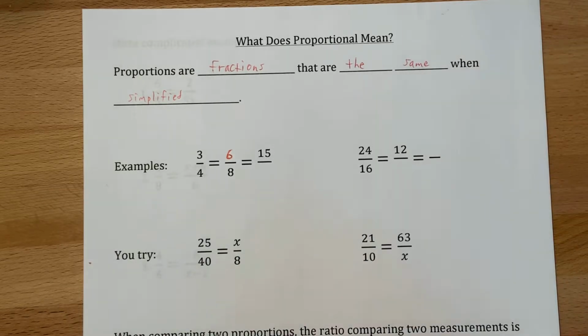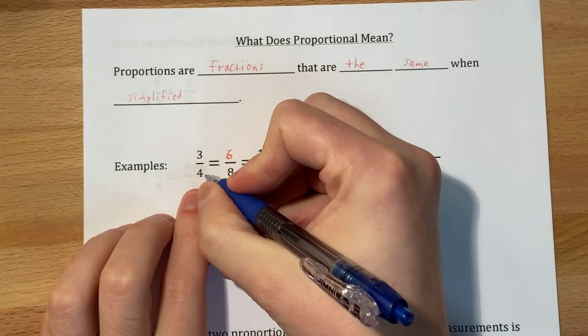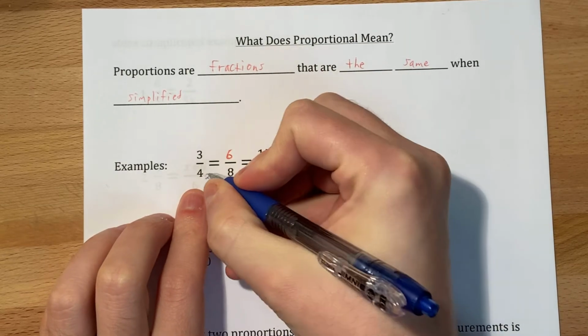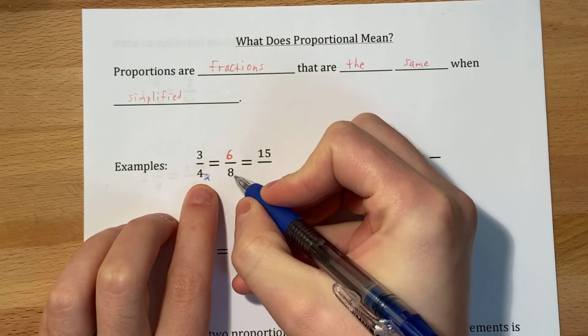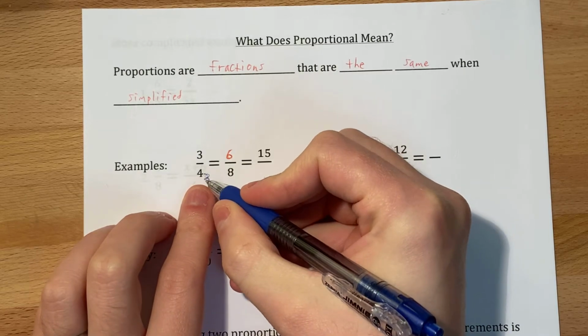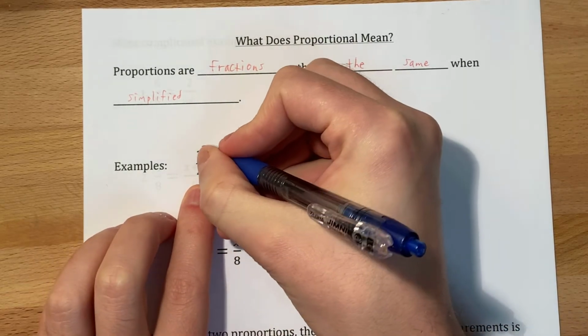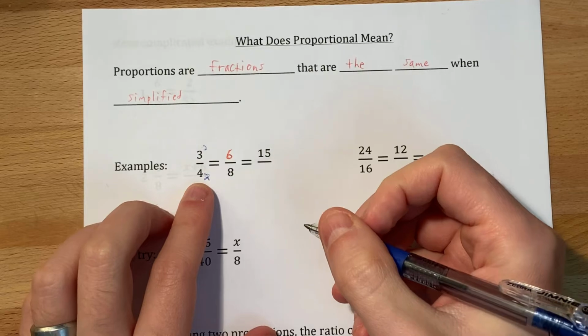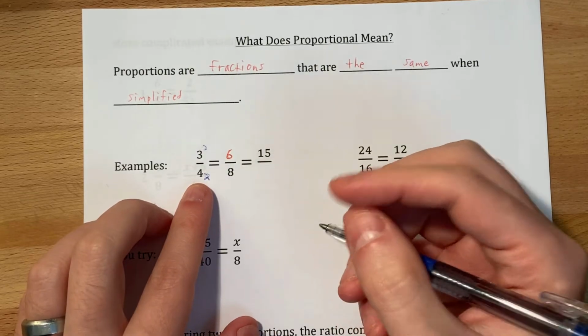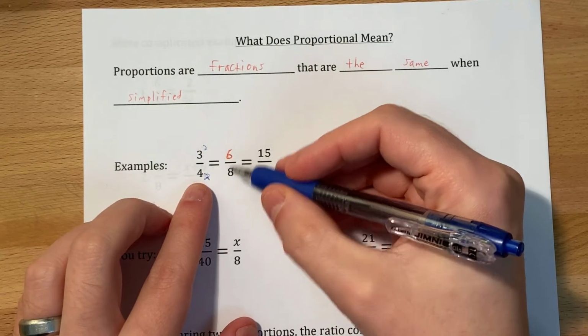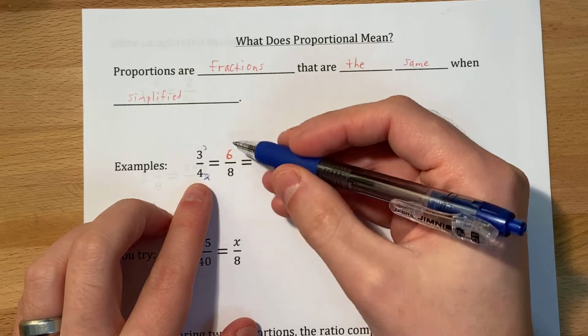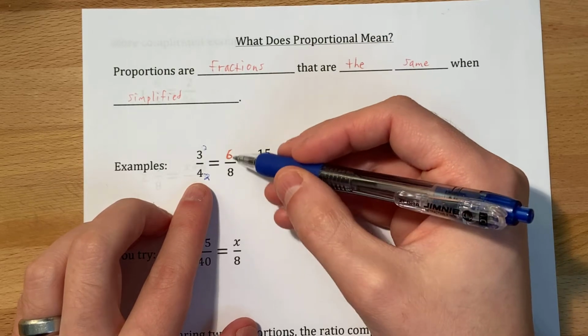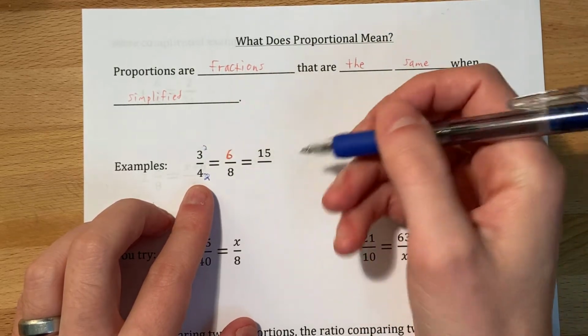Well, the answer, at least for me, is that I found that if I multiply the bottom by 2, I get 8. So if multiplying the bottom by 2 gets me 8, then multiplying the top by 2 would get me 6. And these things would be proportional. If you reduce 6/8, you would divide them both by 2, and you would just get 3/4 again.